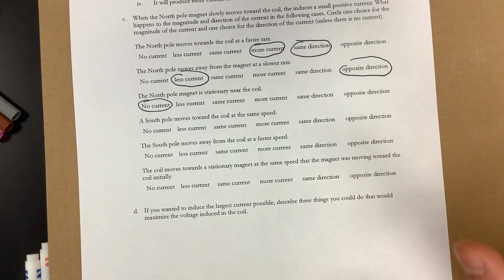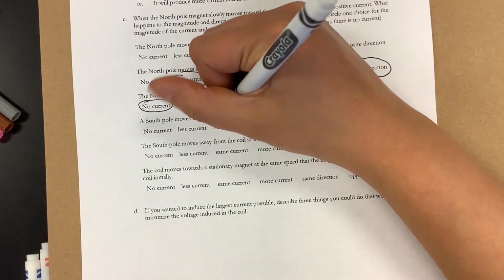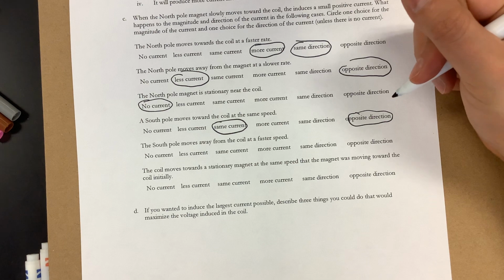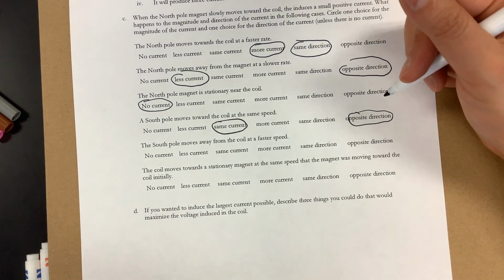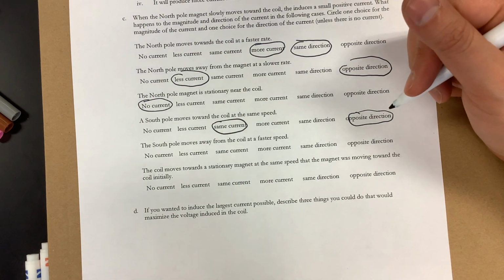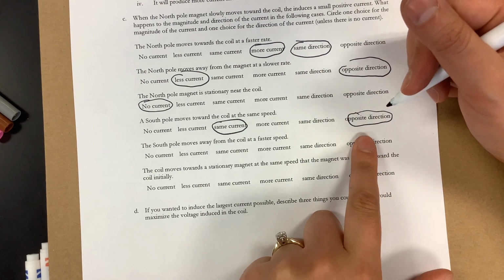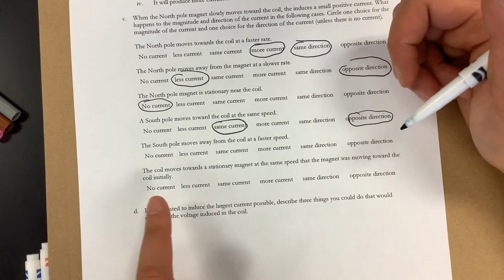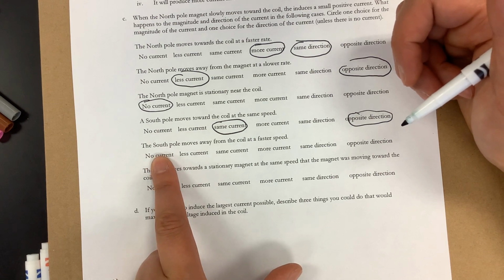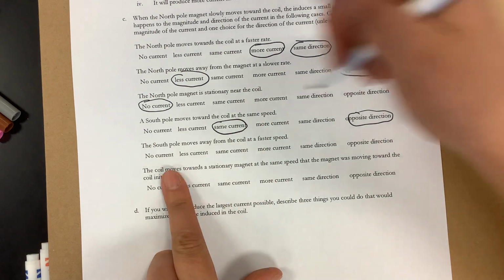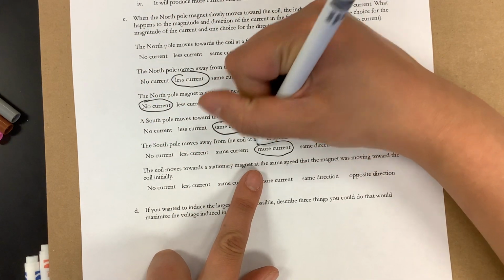Now, if I do the same thing, but I replace it with the South Pole, you get the same current, but the opposite direction. Whenever you make a directional change, like I changed north to south, that changes the direction of voltage. Okay, so now I take my South Pole, it moves away at a faster speed. Faster speed means more current.